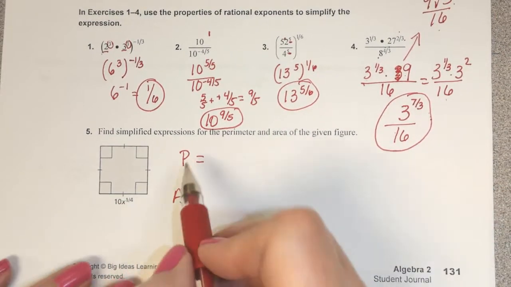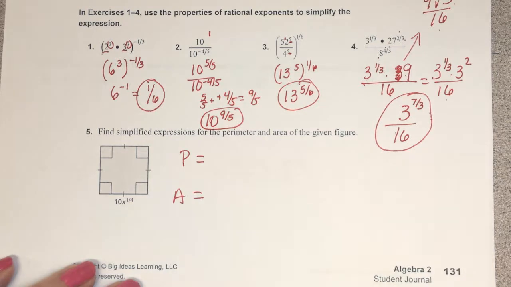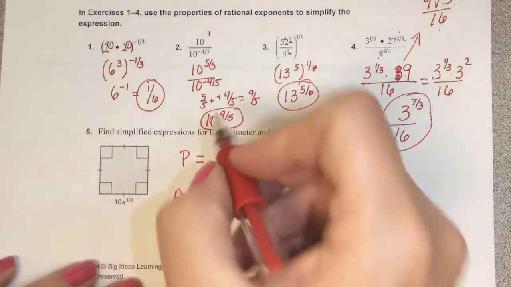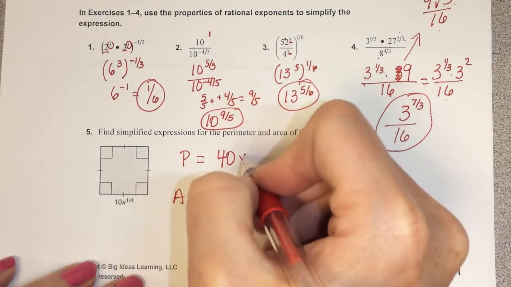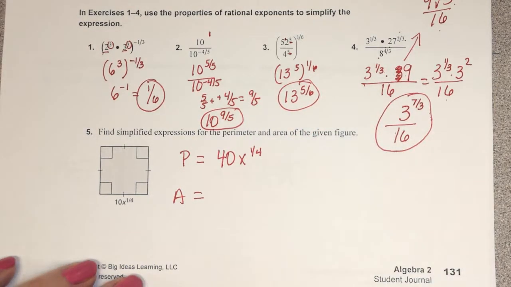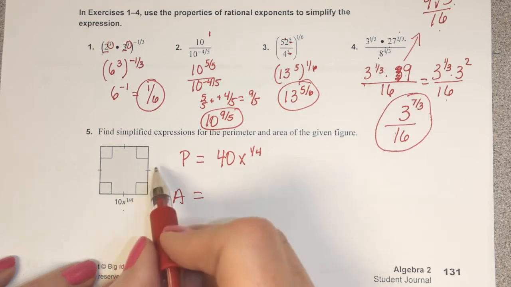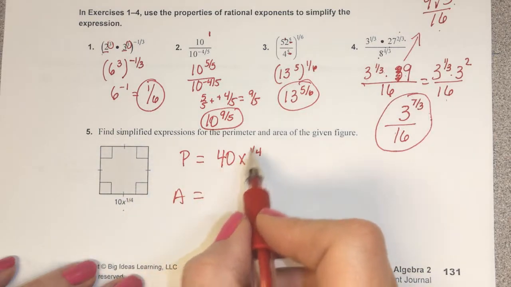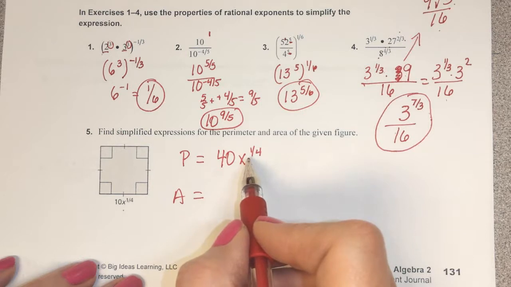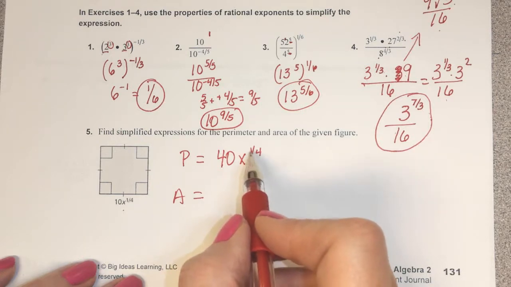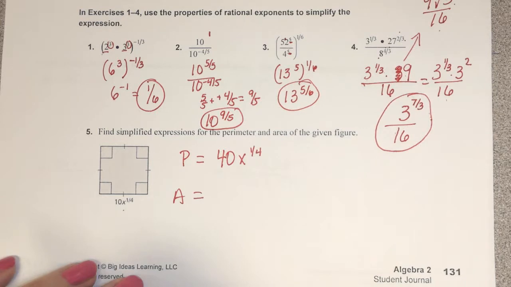All right, let's come down here now. Perimeter. Anyone think they know the perimeter? Karen? 40x to the 1/4. Does anyone agree with him? Yes? No? He's right, isn't he? Because to find the perimeter, we would add all of these together. So we have 10, 20, 30, 40 of them, and this is not going to change when we're adding. We keep that base the same, and we keep the exponent the same as well.